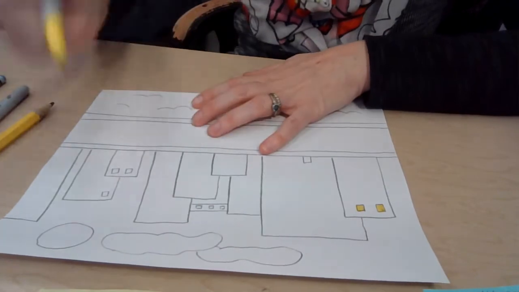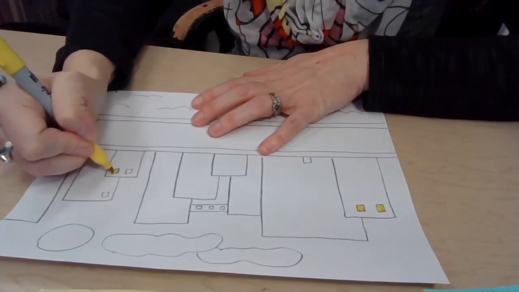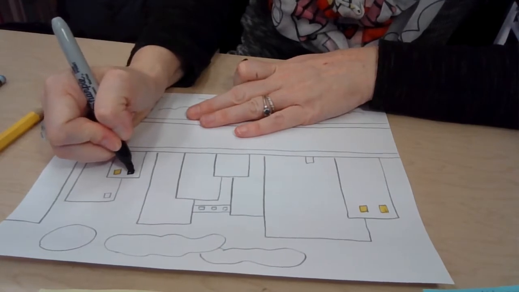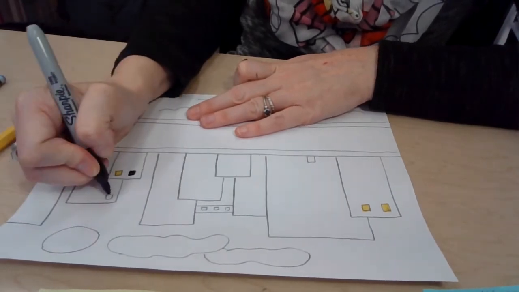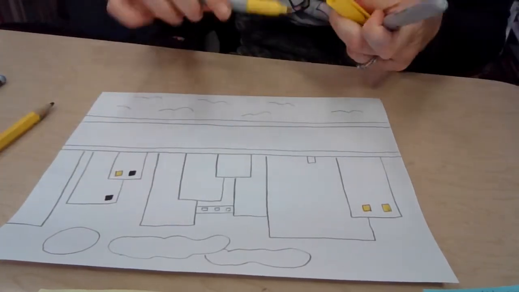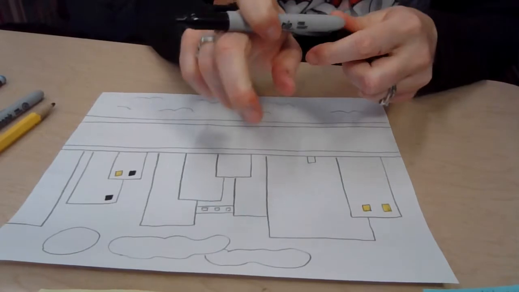Maybe I want some of my windows to be black, like, you know, it's not having the lights on. Okay. Also, I think it's really important to outline everything so it really stands out.